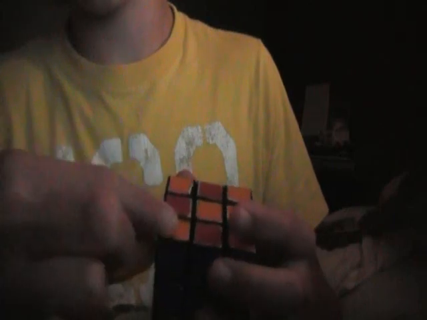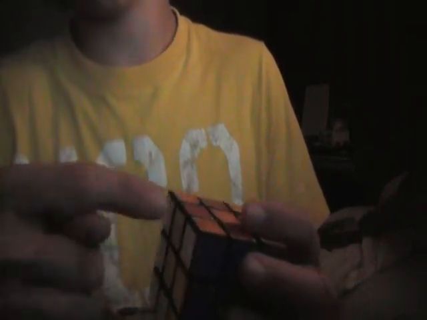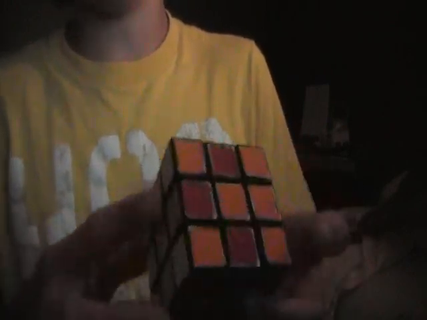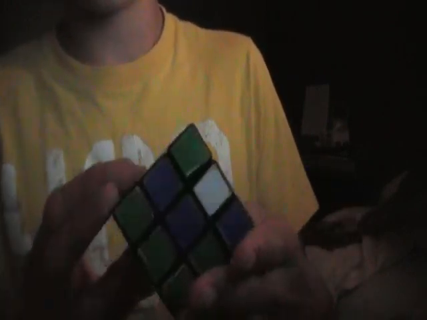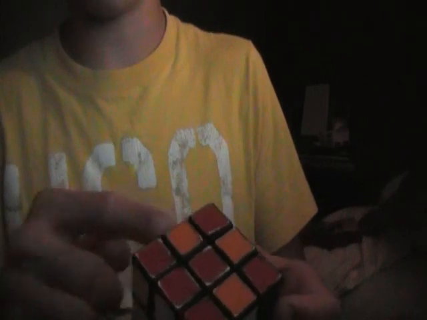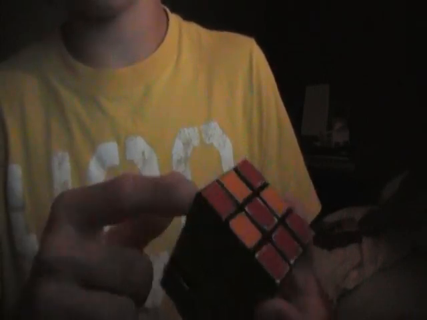Okay, now we need to get the corners all paired up. Like, these two corners are paired up, white and white, orange and orange. They're a pair. You ignore the edges for now. So white and white, green and green, all of them are paired up except for the top layer. The top has none of them paired up.